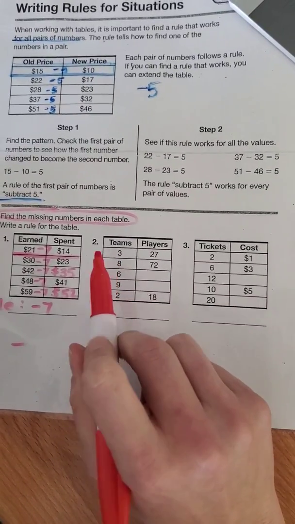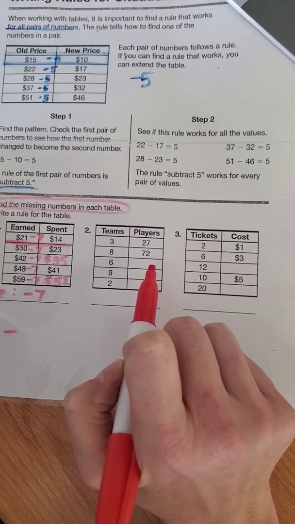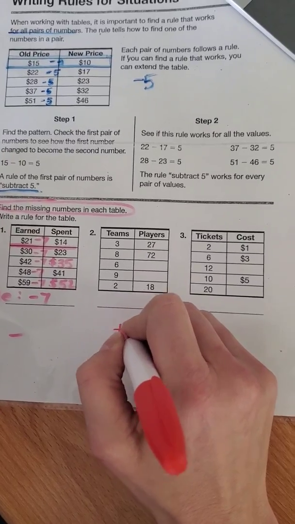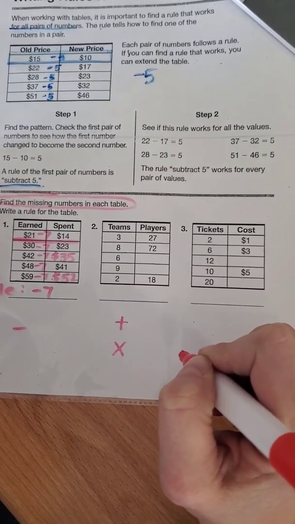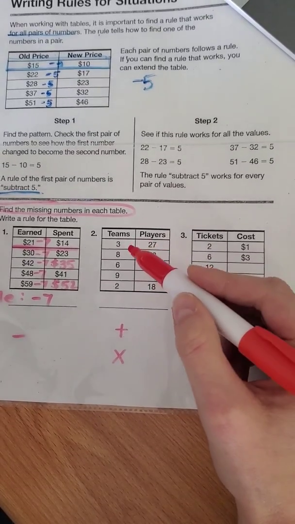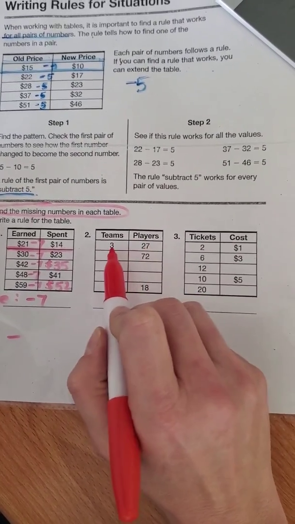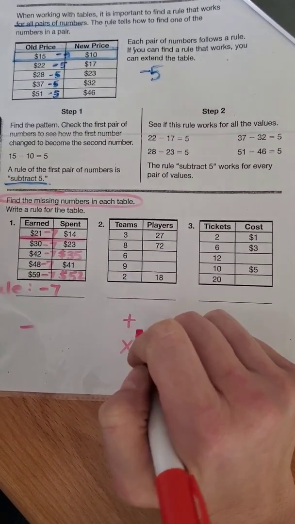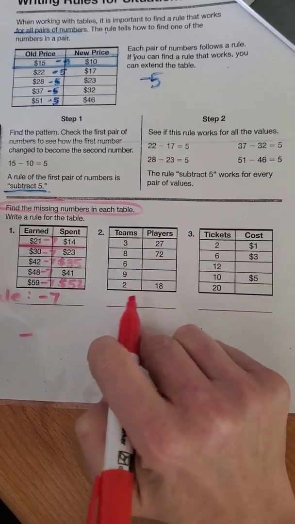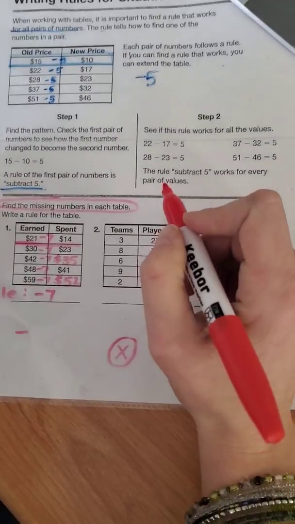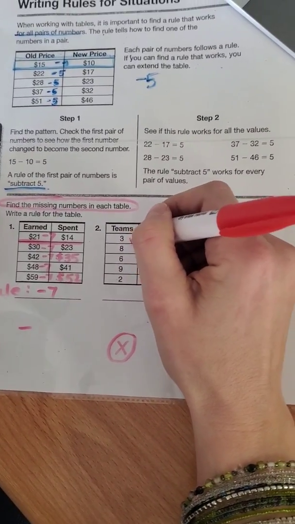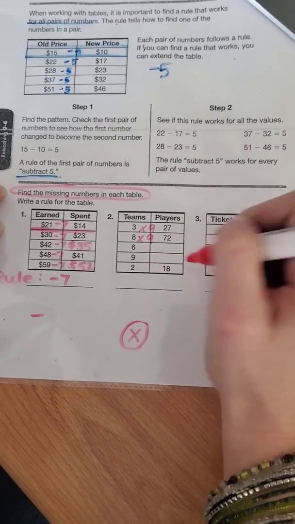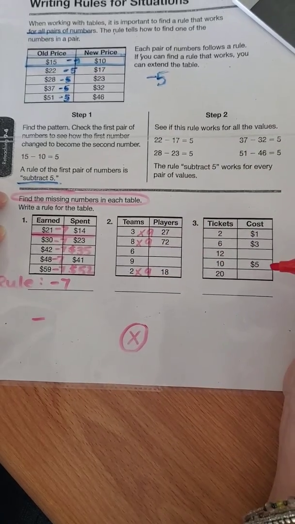Looking at number 2, we're talking about teams and the number of players on the team. We need to find the pattern. It's going up, so I know that I'm either adding or multiplying. Now, when I look down my chart, I see that we are going for a big jump, 3 to 27, 8 to 72, and 2 to 18. This is looking more like a multiplication pattern to me because of the large difference in numbers. I also know that 3 times 9 is 27, 8 times 9 is 72, and 2 times 9 is 18.